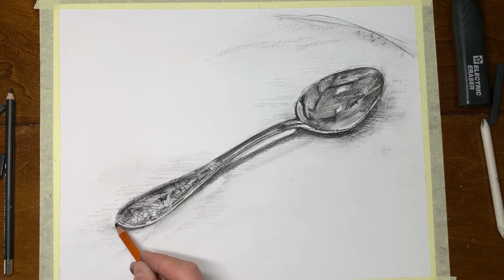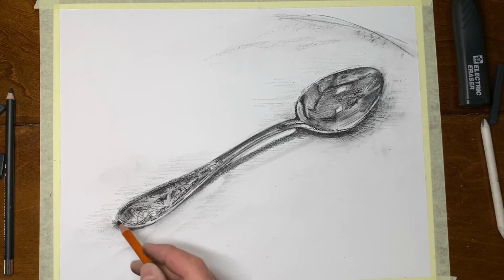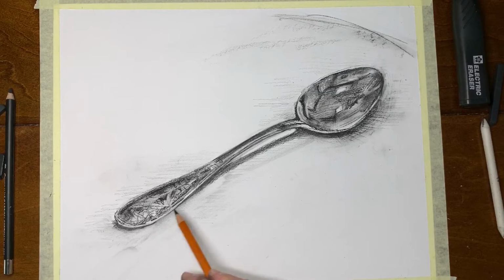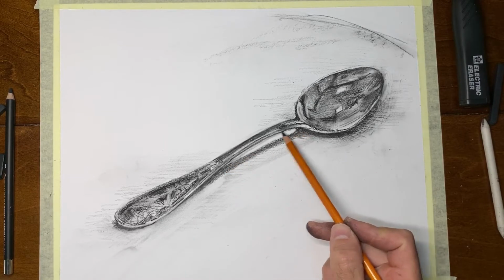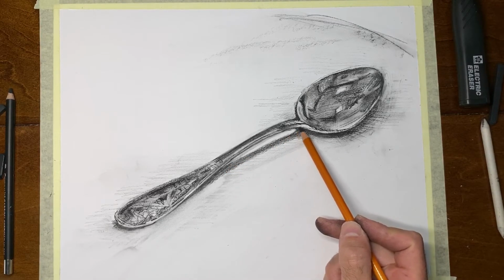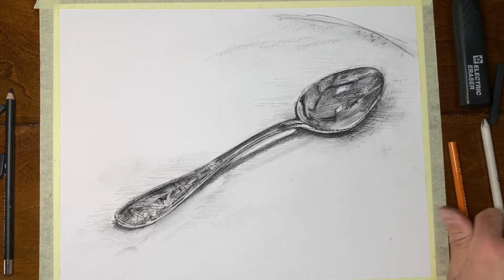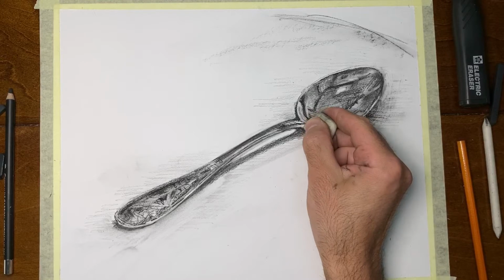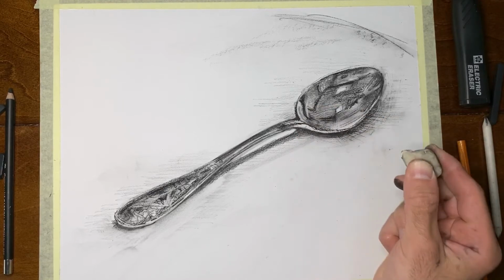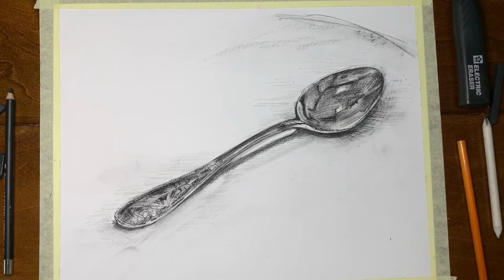So in this case, because we still see the cast shadow and some of the areas where the thickness is shown, that reveals the light logic, that's what gives us enough information to see it as a three-dimensional picture.